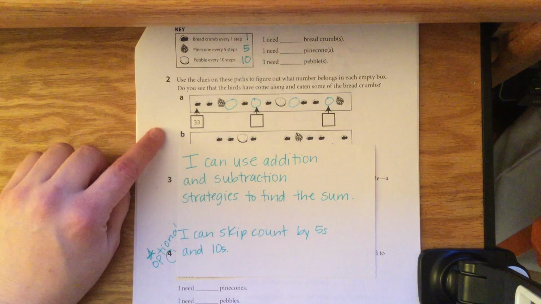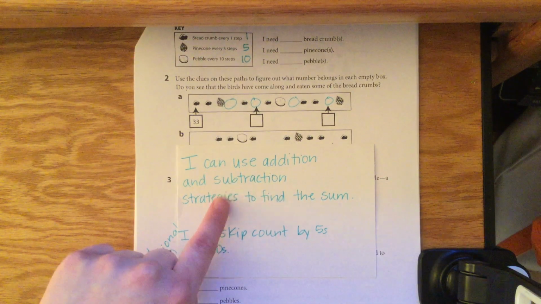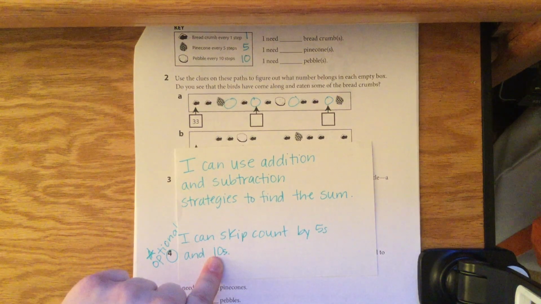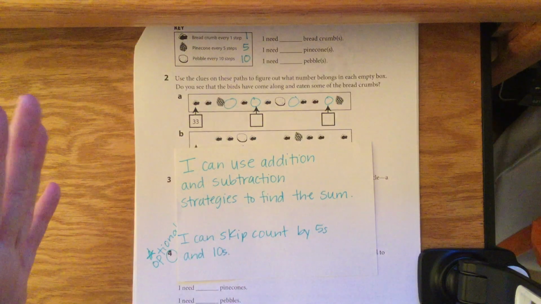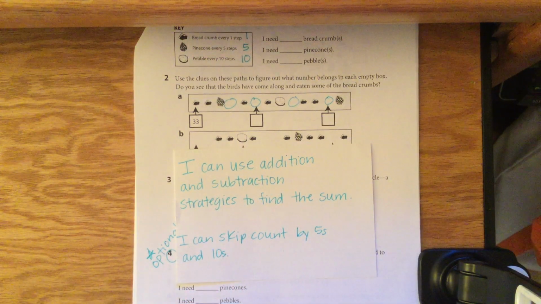If it's tricky for you, I want to know why it's tricky. Is it tricky because we're weak on addition and subtraction? Is it tricky because we're weak on skip counting? Or is it just kind of confusing, but you're really good at both of these? So feel free, guys, to send me some messages, give me some feedback about how you're feeling about these things.